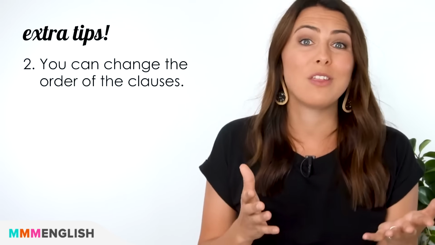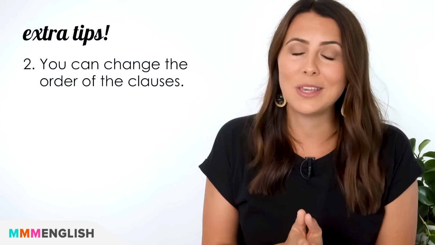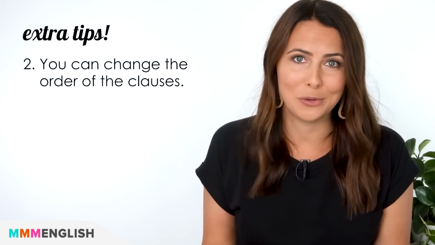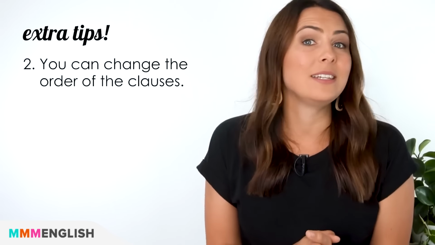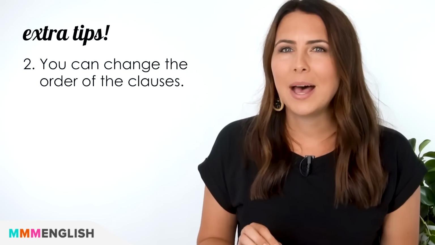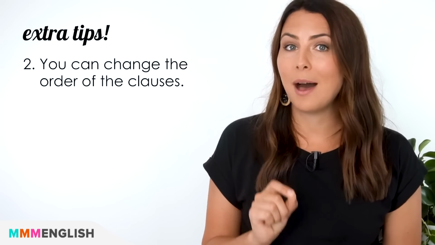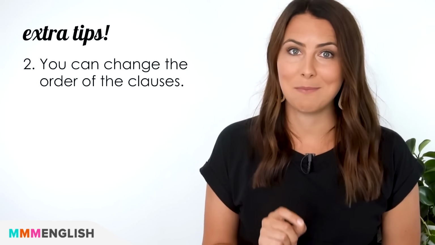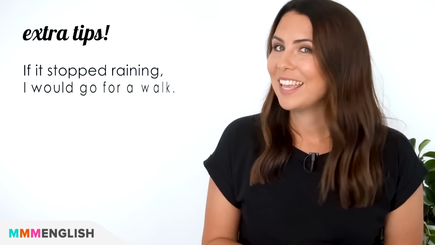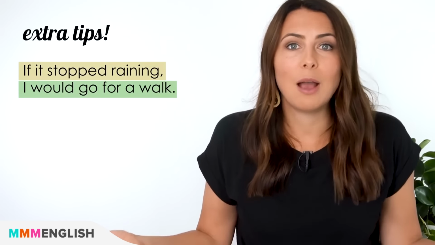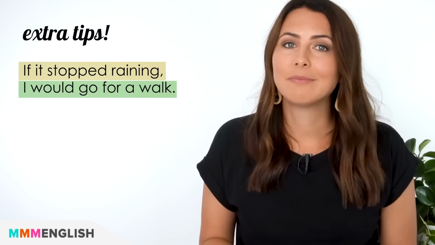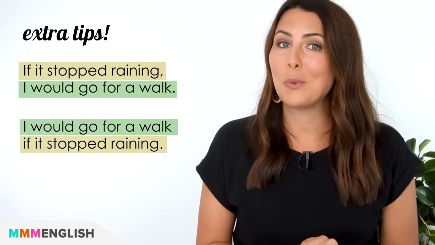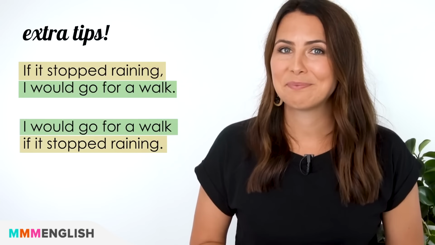Now, you may know that with all conditional sentences, you can change the order of your clauses. When this happens, it doesn't change the meaning, but there is an important punctuation change that you need to make. If it stopped raining, I would go for a walk. I would go for a walk if it stopped raining.